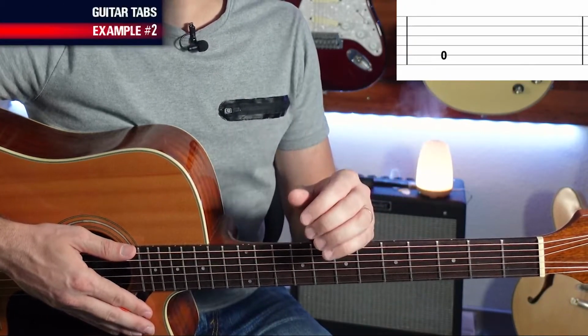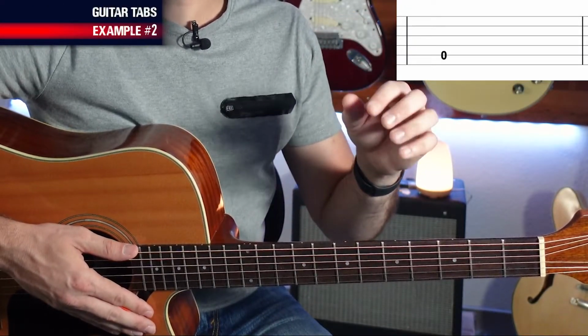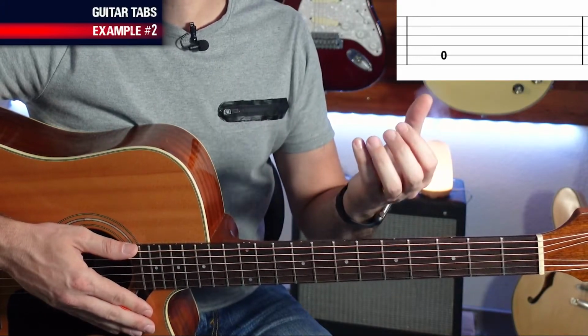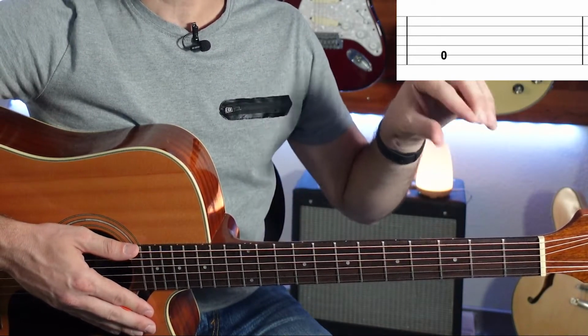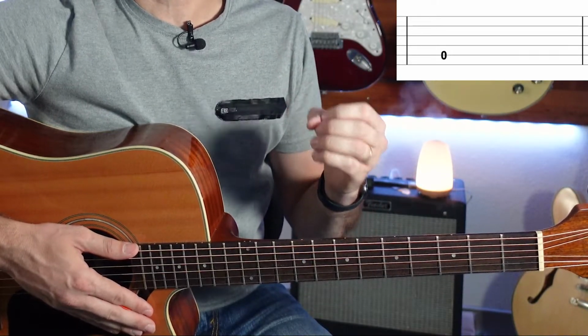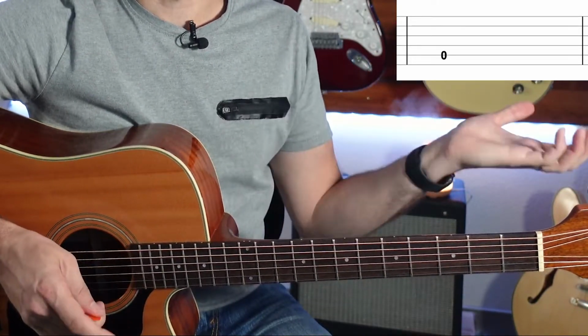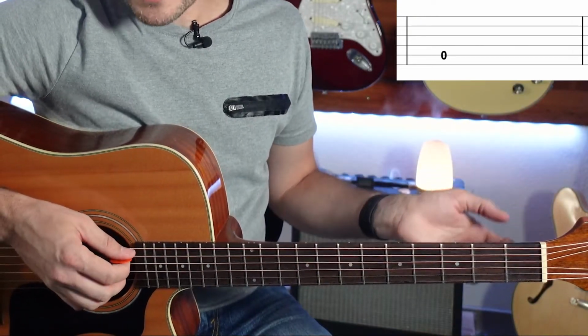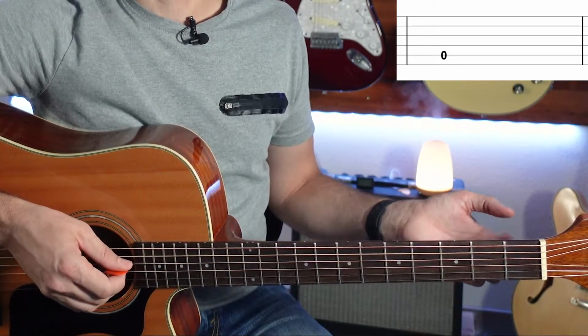Now in this example here, you see a 0 on the second to the lowest line. And that second to the lowest line is the 5th string. And 0 means that we're gonna play that string open with no fingers, so not pressing anywhere. That's it.